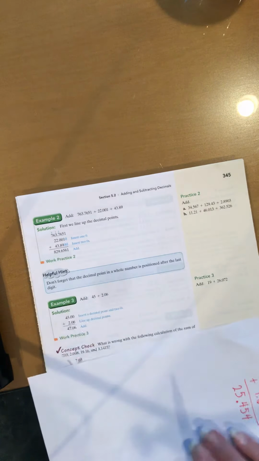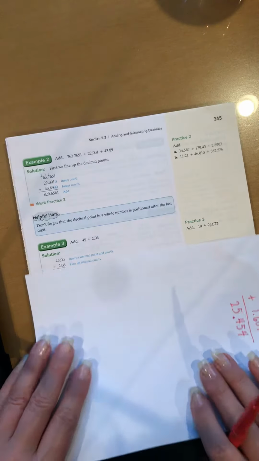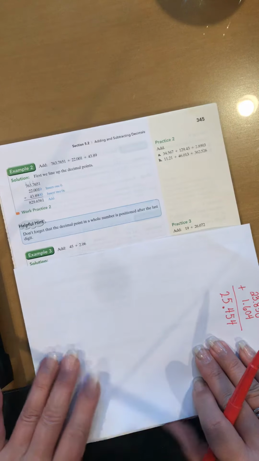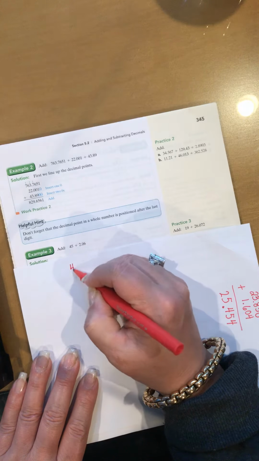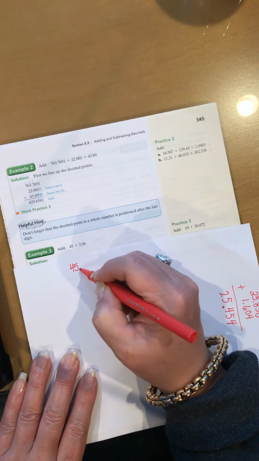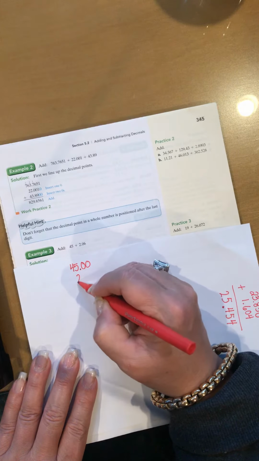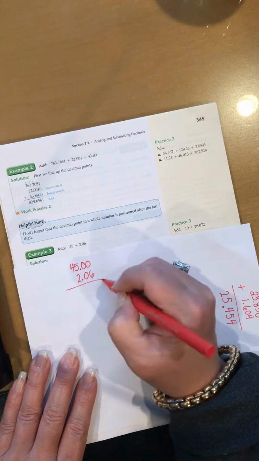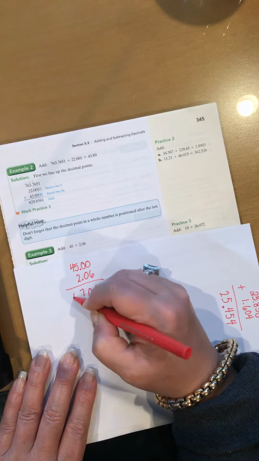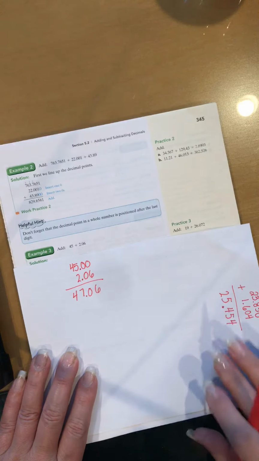829.6561. Okay, now for this next one, you're adding 45 to 2.06. So you have 45. Now understand that the decimal is after the 5 and then 2.06. So when you add, you get 47.06. Okay.